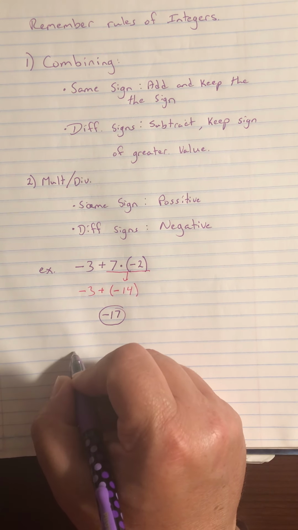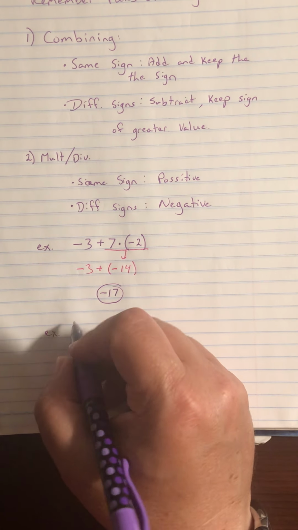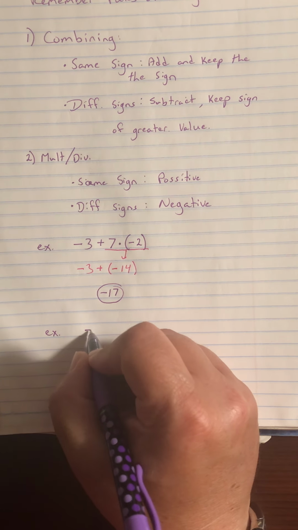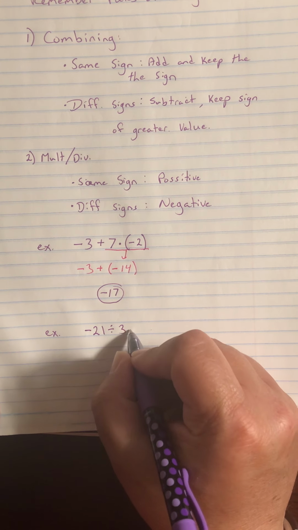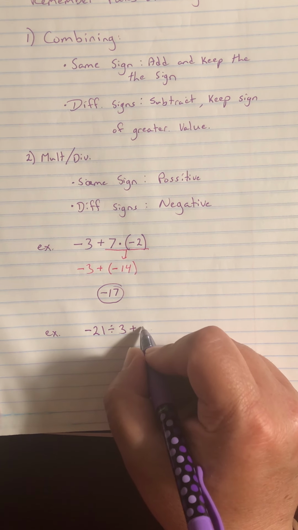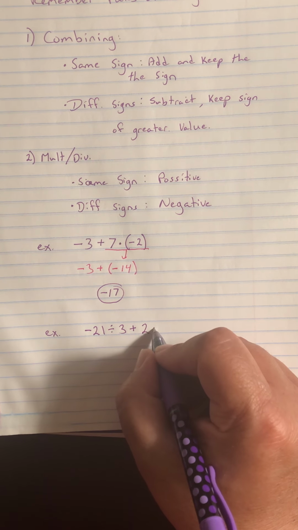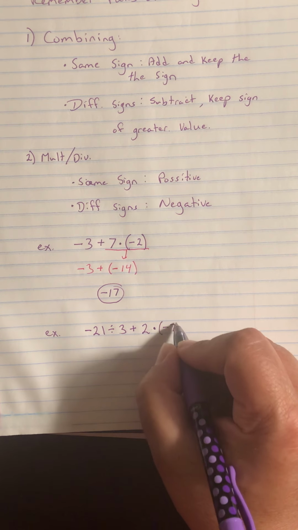Okay. Do another one more here, and then I'll cut you loose. If we go with a negative 21 divided by 3 plus 2 times negative 7.